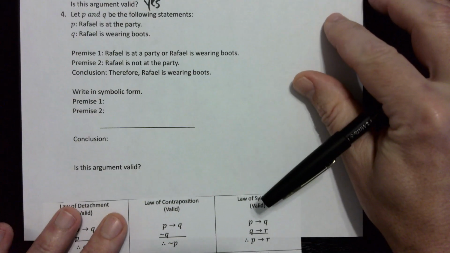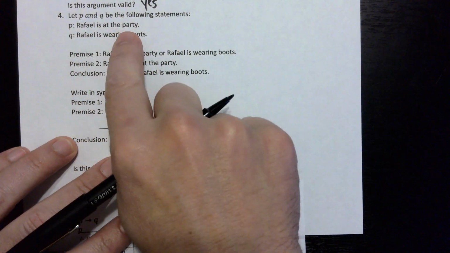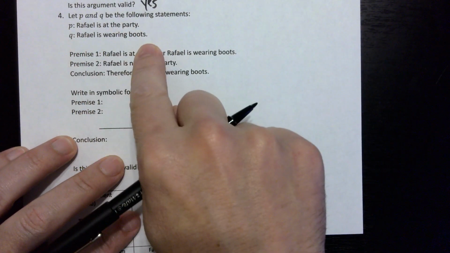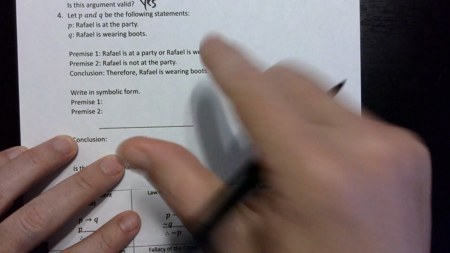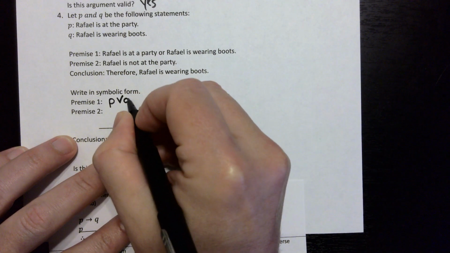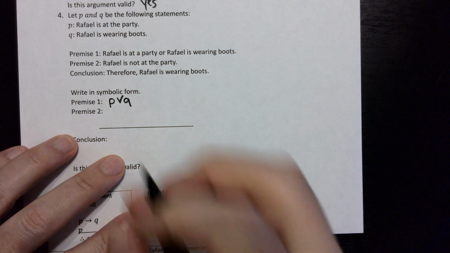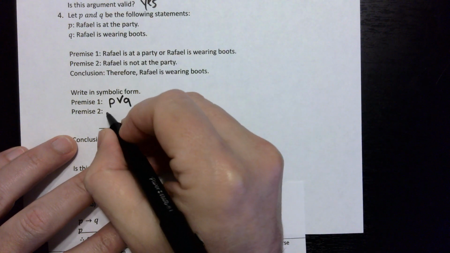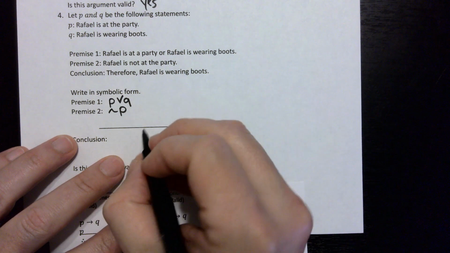Yes. Okay, last one. Let P and Q be the following statements. P is Raphael is at a party, and Q is Raphael is wearing boots. Premise 1, Raphael is at a party or Raphael is wearing boots. That's going to be P or Q. That's the V. Raphael is not at the party, so not P. Therefore, Raphael is wearing boots.